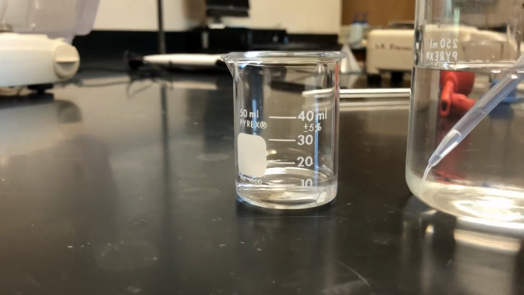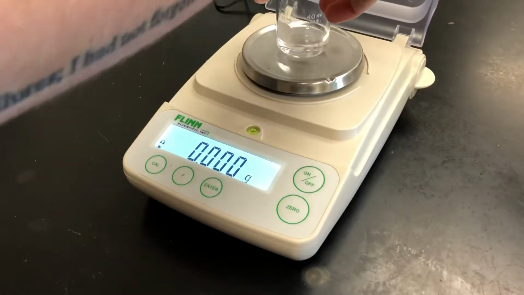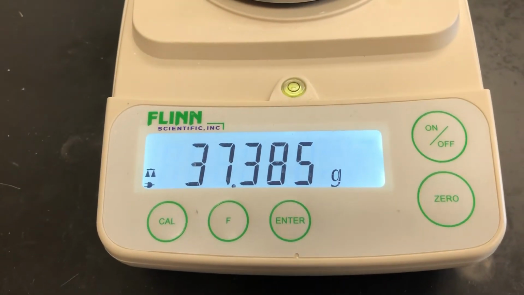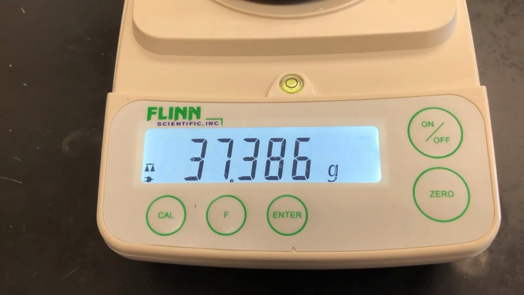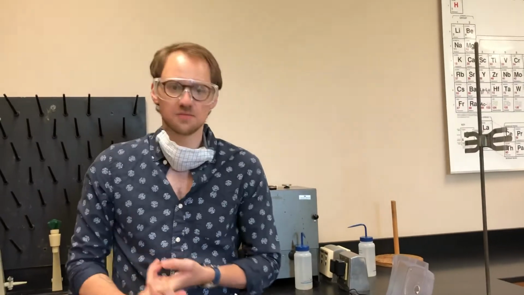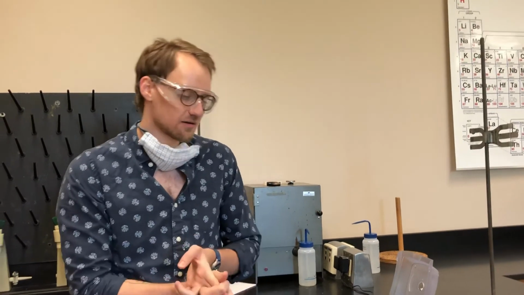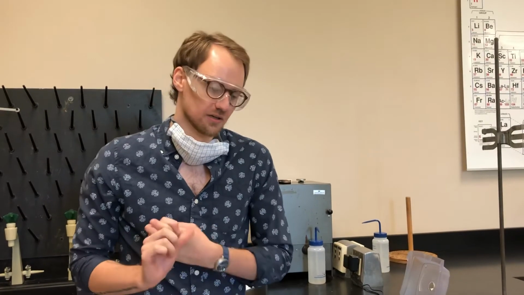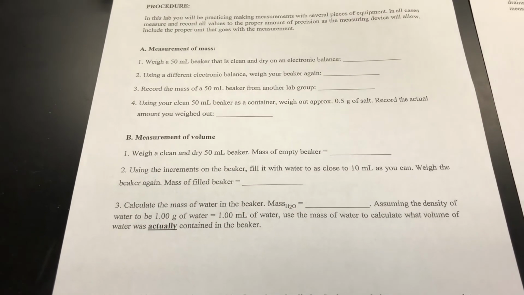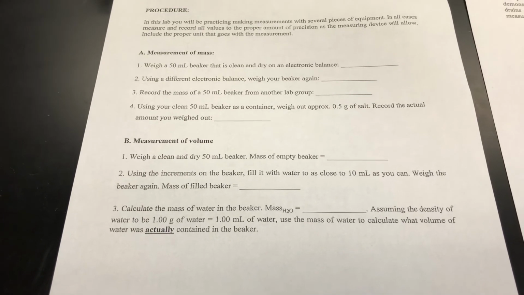We're now going to weigh this again using the same balance we used before. So we'll put this on the balance, and you'll record this mass as well. All right, so now we've gotten the mass of our beaker that's empty and the mass of the beaker with 10 milliliters of water. Now you'll subtract those two in step 3 to calculate the total mass of water that was delivered into the beaker.